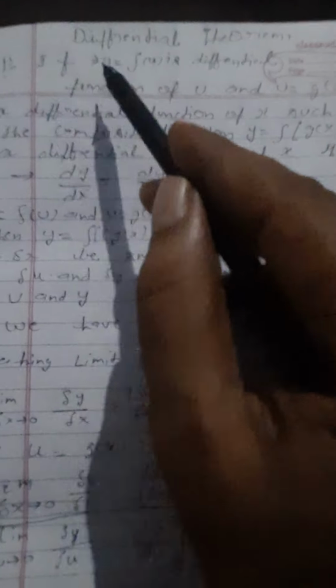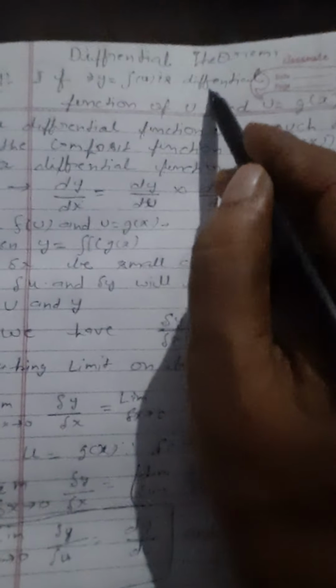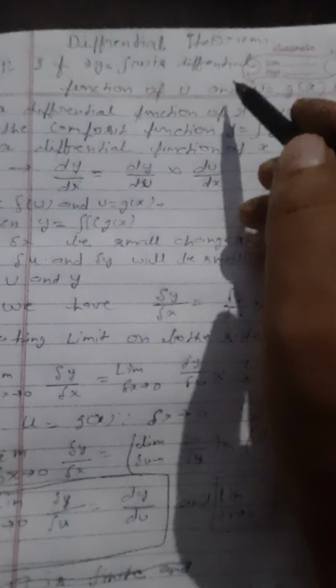Hello, differential theorem. What was our demand? Differential theorem. This is the first theorem. In this theorem, I have tried to explain in short, very clear. You need so many videos to understand it because so many things are there. So this is just the first video.